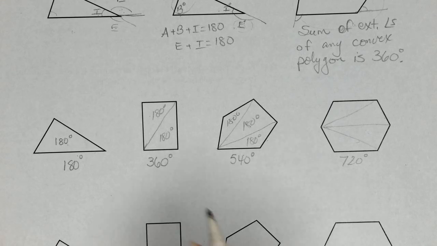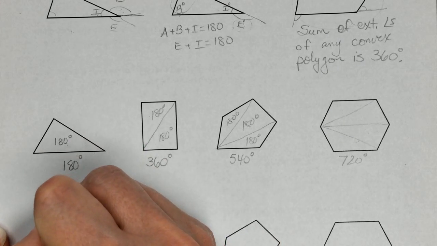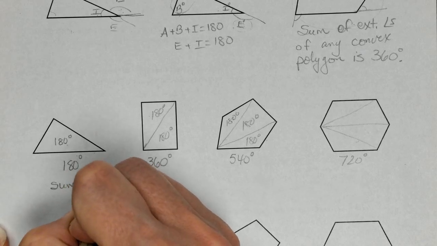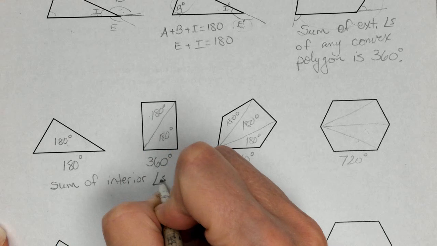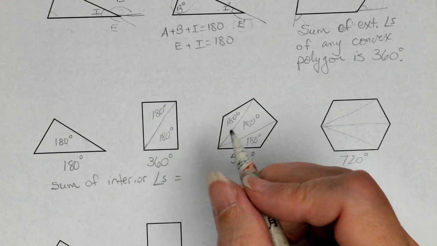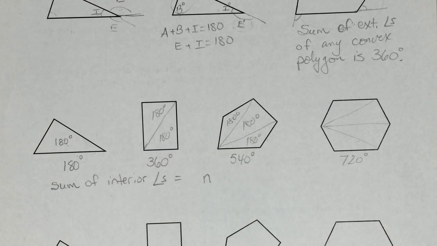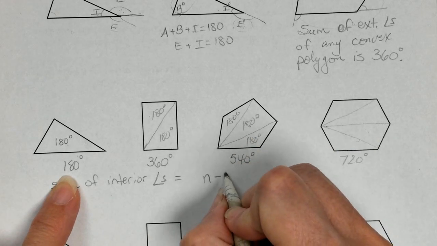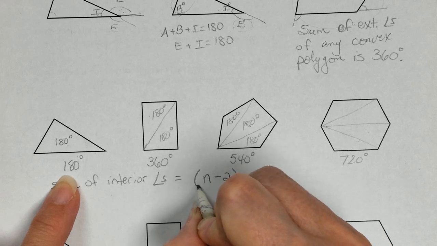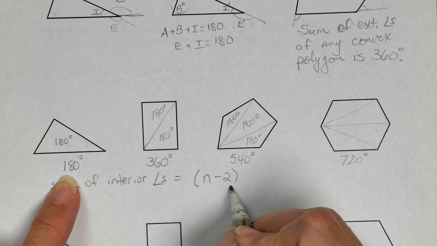So we can get a formula from this. The sum of the interior angles is this. N being the number of sides, you take n minus 2, and that tells you how many triangles you can make out of it.